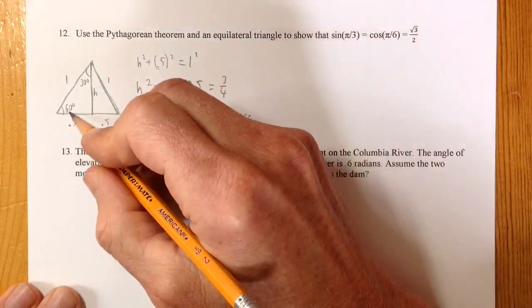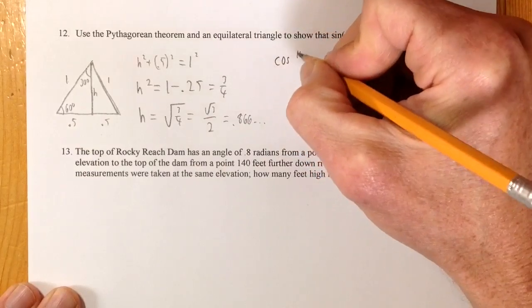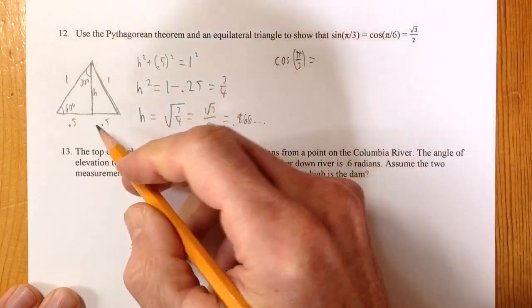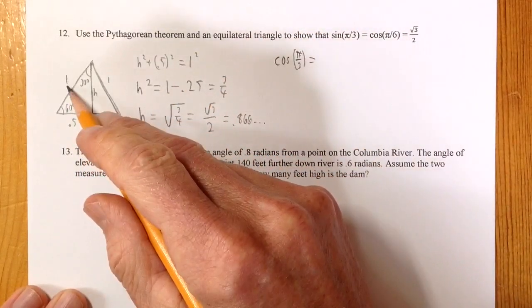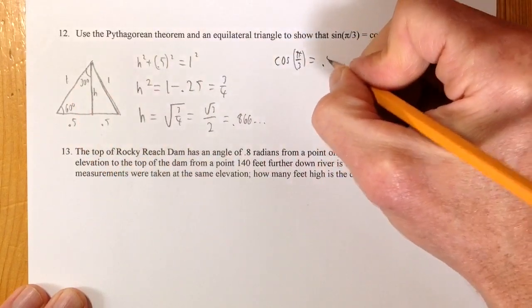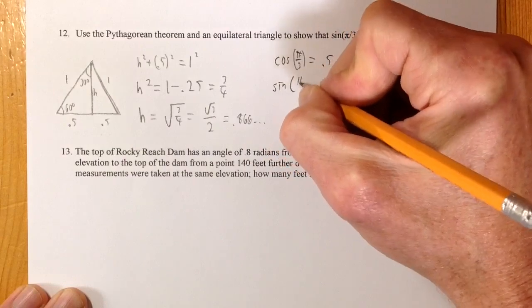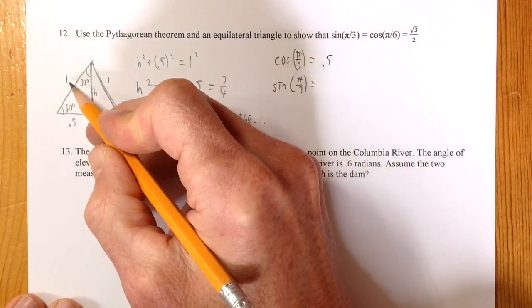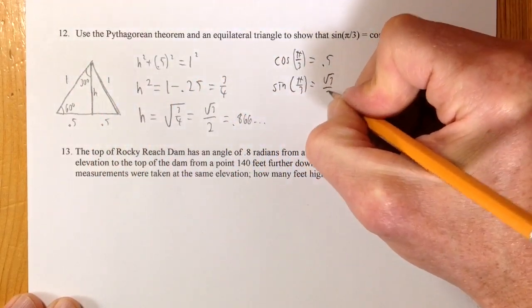Therefore, let's take the 60 degrees. Cosine of 60 degrees, which is pi over 3, because pi is 180, 180 divided by 3 is 60, is, cosine is adjacent over hypotenuse, that's 0.5 over 1, so that's just 0.5. Sine of pi over 3, of 60 degrees, is the opposite, which is h over hypotenuse. H is this, so it's root 3 over 2.